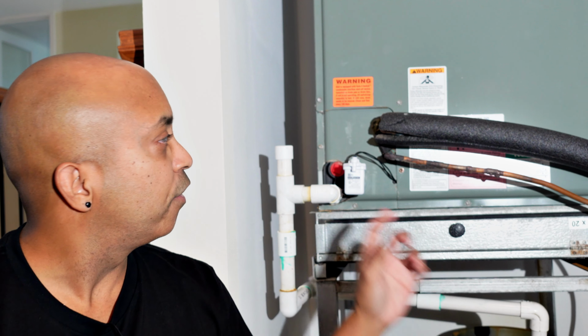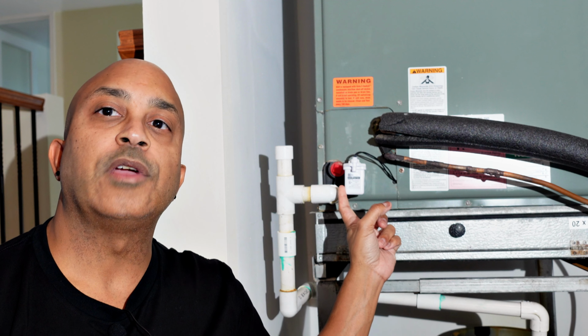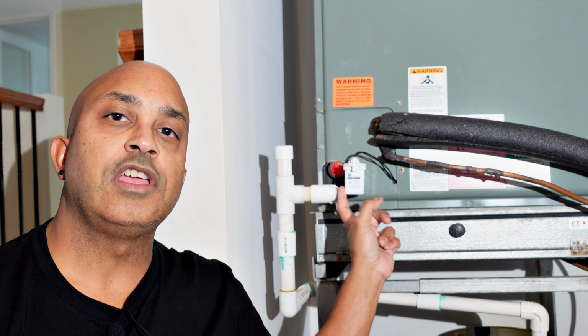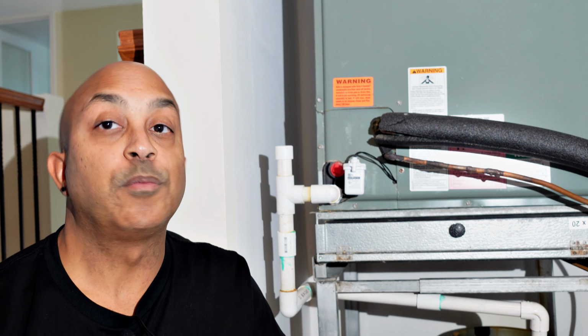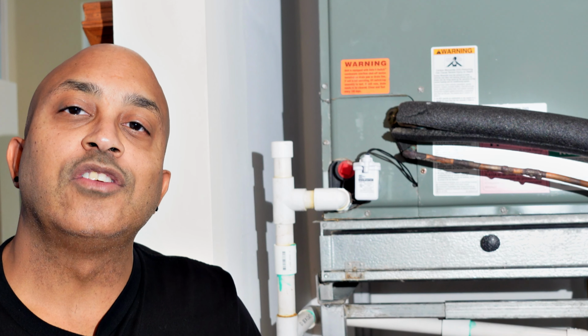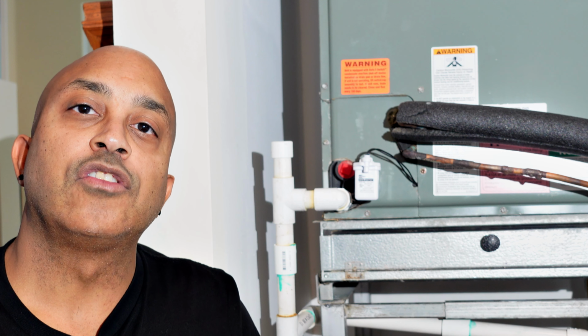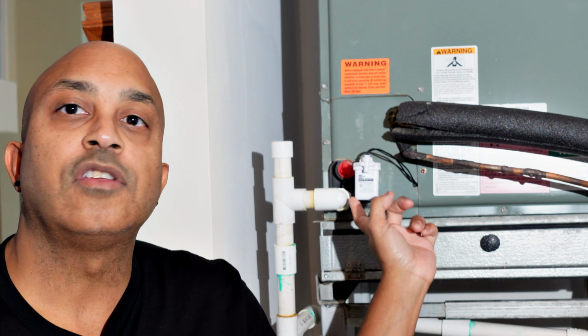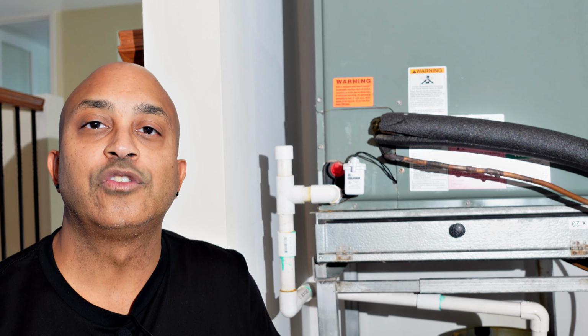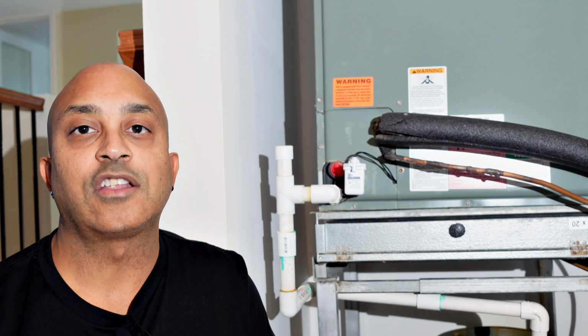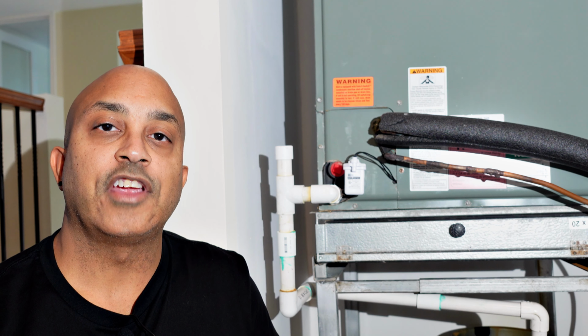We can solve that problem by installing something here, as you can see. It's called a float switch. And by installing one of these, you're going to solve a lot of problems when it comes to your AC leaking and flooding all over your floor and messing up your flooring possibly. So I want you guys to stay with me in this video and I'll walk you through the steps of how I installed one of these in my AC and how it's going to help you guys in the future and solve some of these leaks that come up from time to time with your AC.